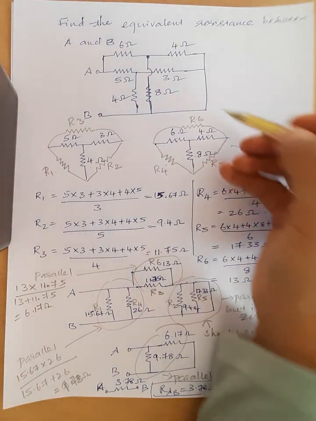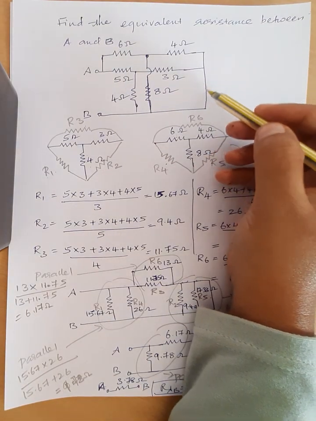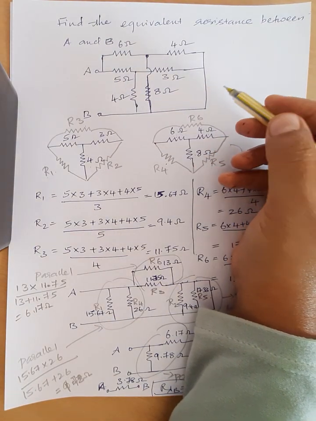Sometimes, across here in the circuit, the resistance will be given. So concentrate and solve the problem.